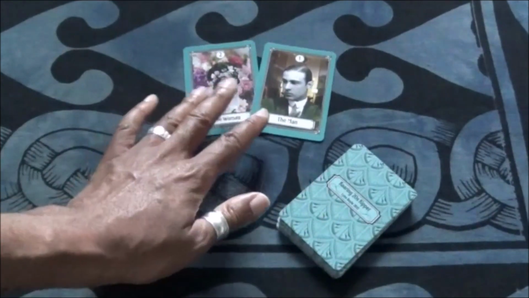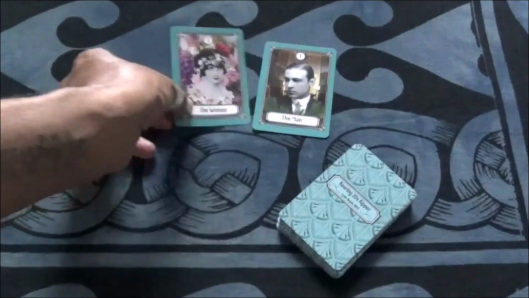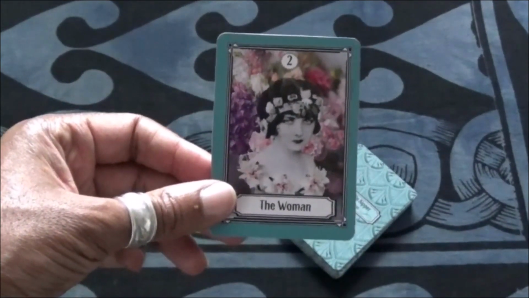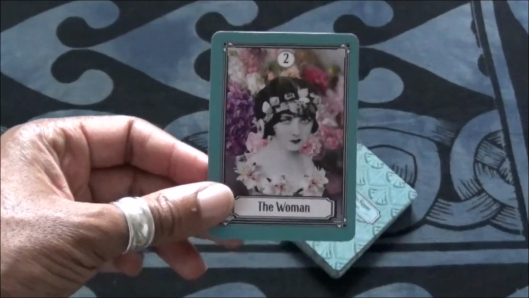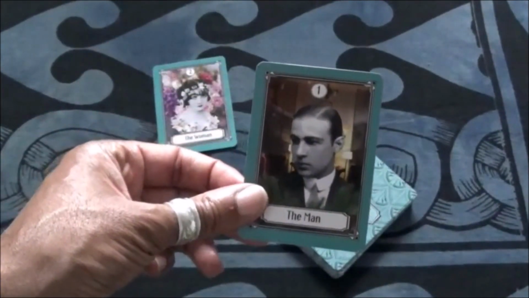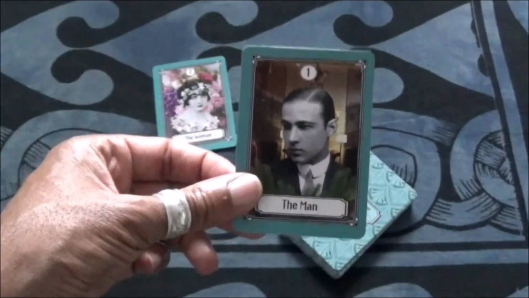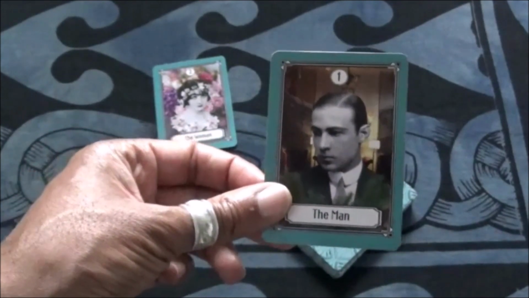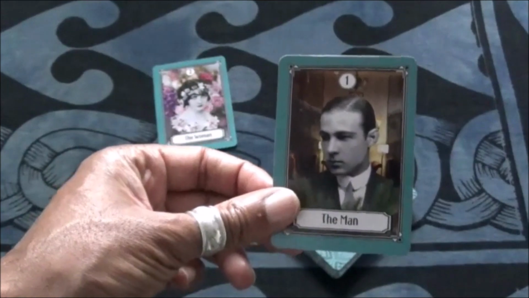Now, for this first example, I'm going to go with a situation in which we have a woman named Jackie, and Jackie is looking to meet that special someone, that special man. So I'm going to let the man card represent that special man. Jackie's not in a relationship right now, but she wants to move towards getting that guy, landing that guy, meeting that guy. So he's going to represent the goal that Jackie is trying to achieve.